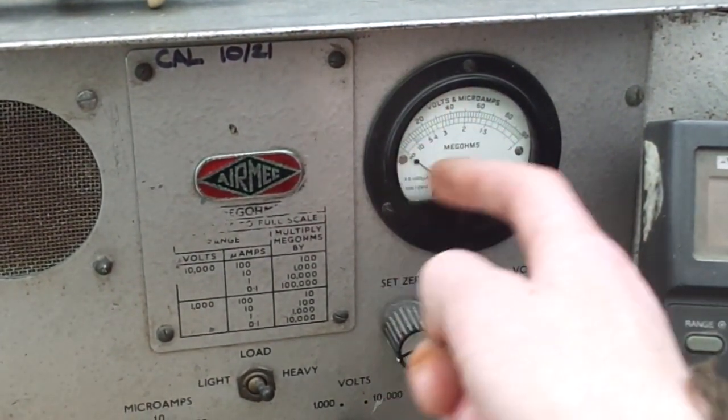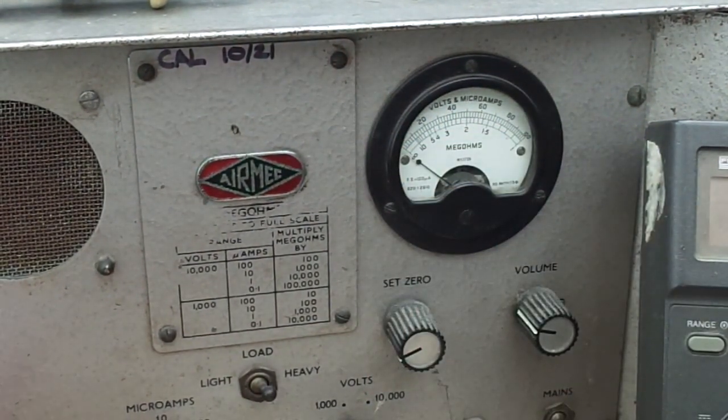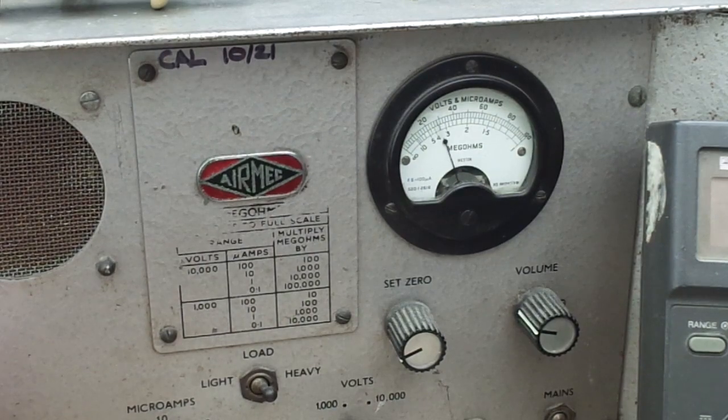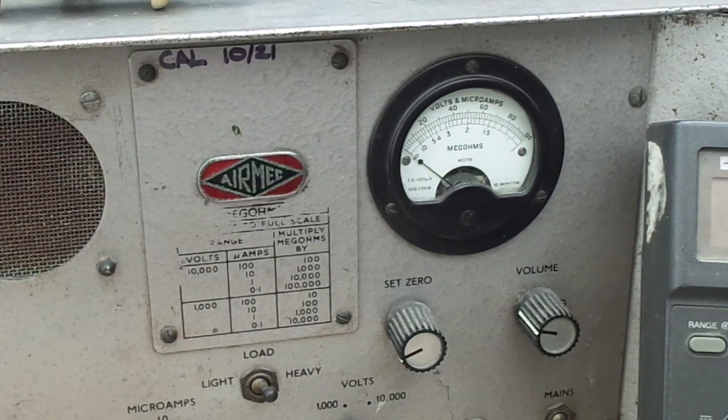As mentioned, the meter should stay over here. As you can hear, that's recording a little bit of insulation weirdness going off, but nothing heavy. If it was really bad, you'd hear click click click really loudly.